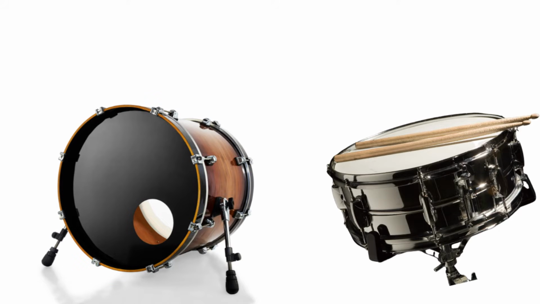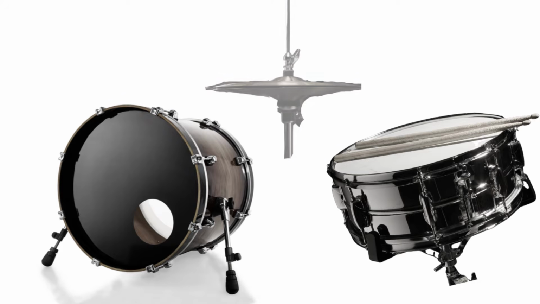I'm pointing these out to you so that when we put them all together, you'll know what to listen for. And this is the hi-hat.